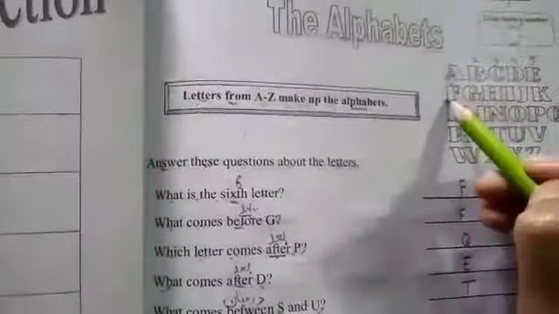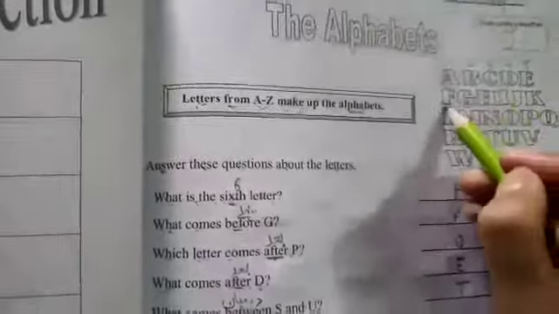Now number 2. What comes before G? Before means pehle. A, B, C, D, E, F, and G. Before G is F. So you will write here F.